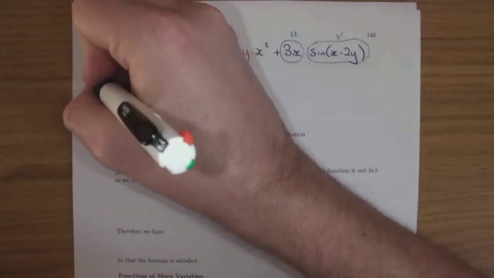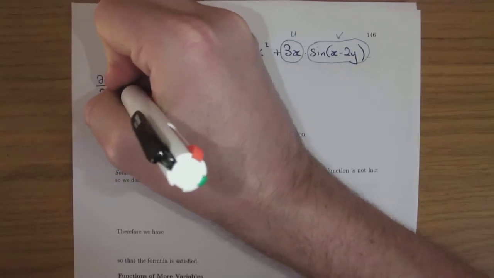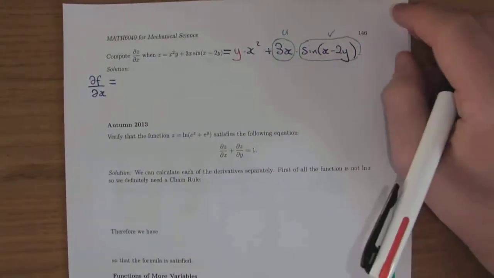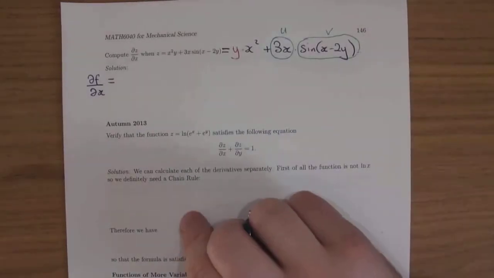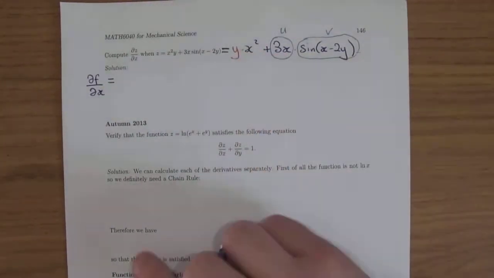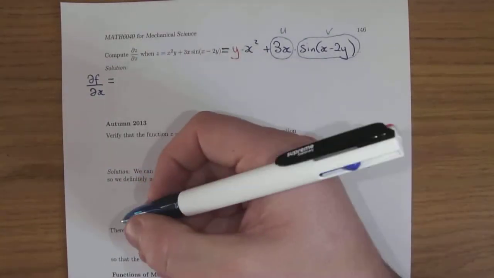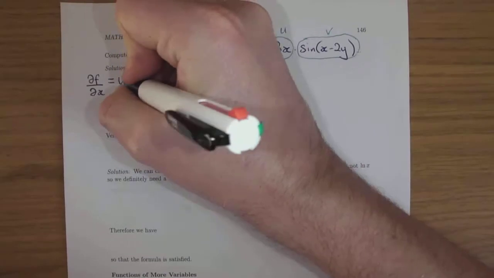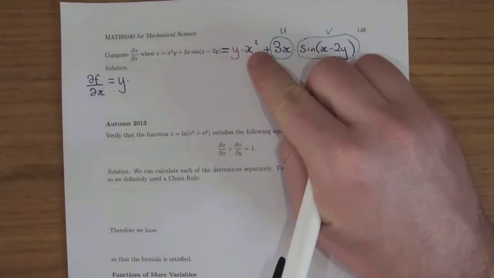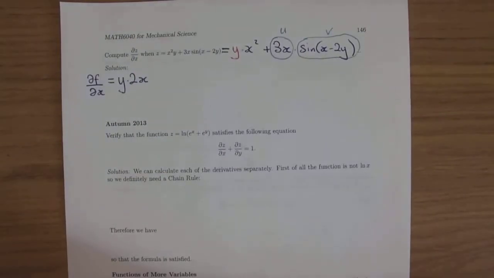Okay, let's go. The partial derivative of f with respect to x. We do it term by term, fixing constants, but only if the terms are in a sum. So we're going to differentiate that plus differentiate that. This is a constant times a function of x, so we fix the constant y, and then the derivative of x squared is 2x. That's the first thing. And now we need to do a little product rule.